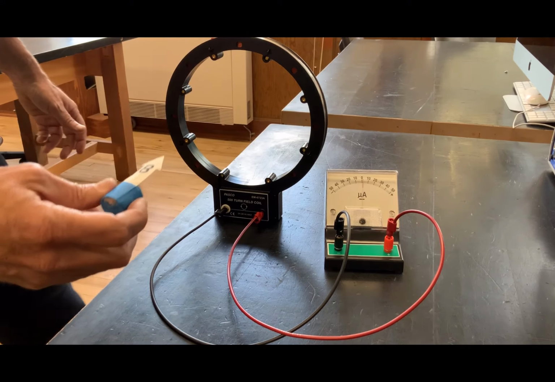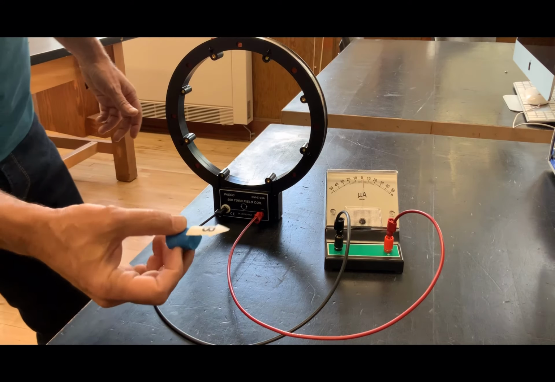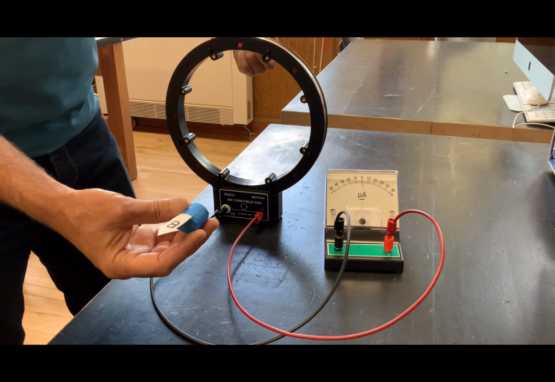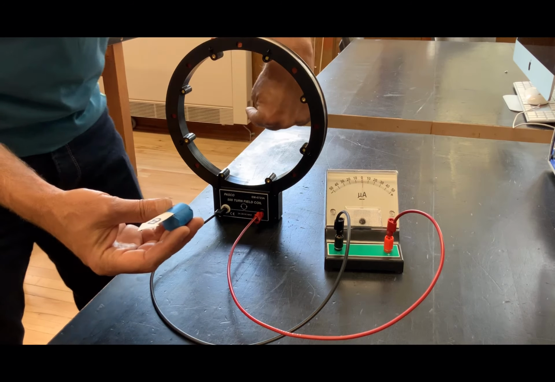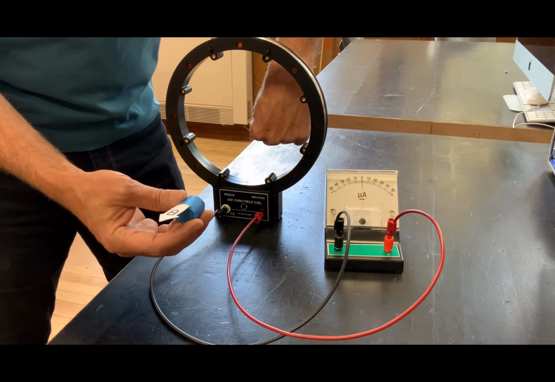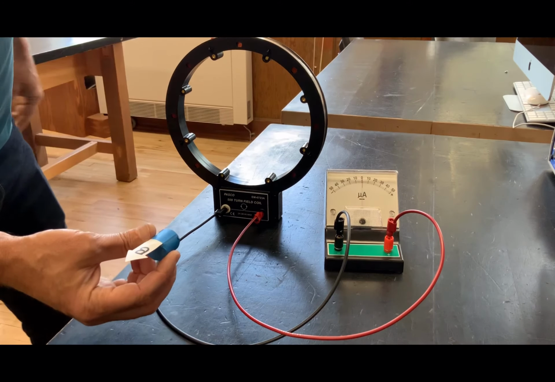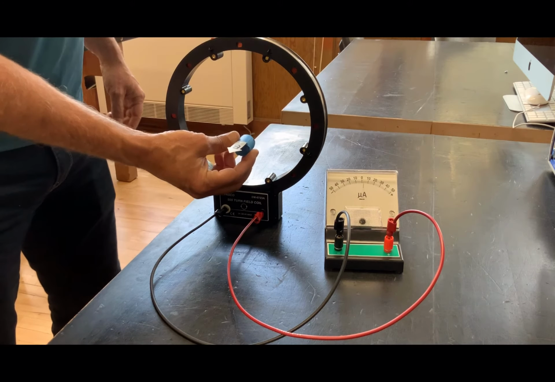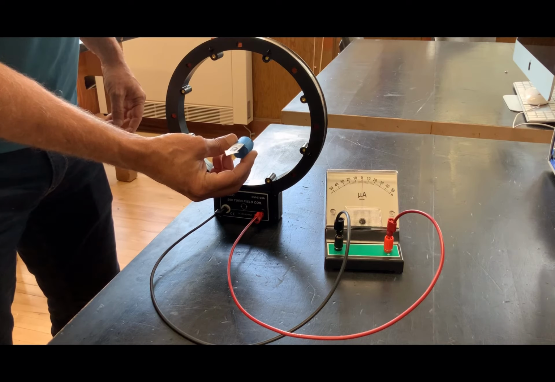Okay, so now let's try, I'm going to turn this around. Now the direction of the area and the direction of the field are opposite. Now if I move closer, I get a positive current. Okay.